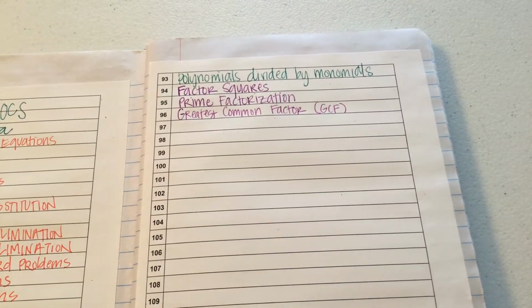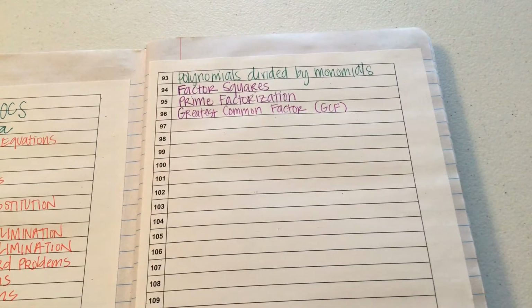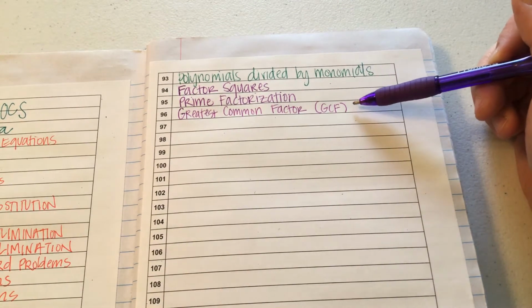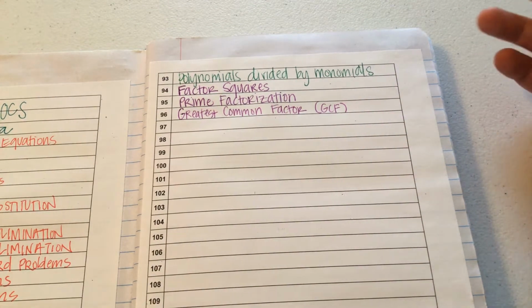And we are going to be using our factor squares that are really going to help us out to figure out the GCF of different monomials.